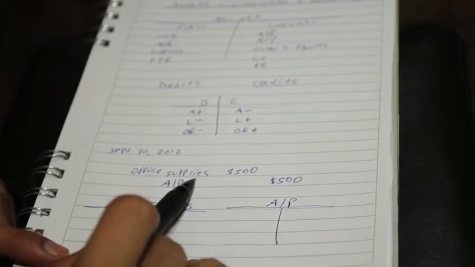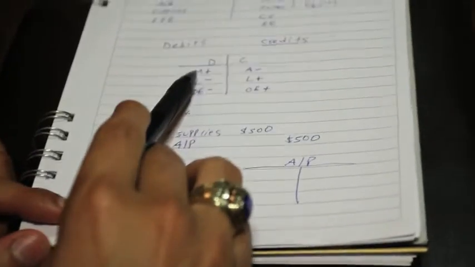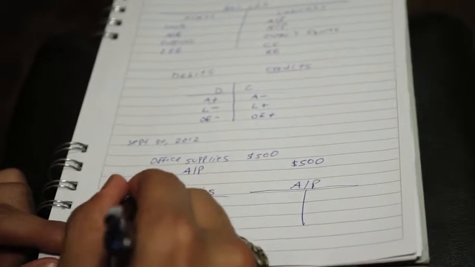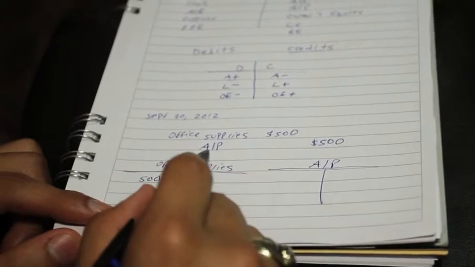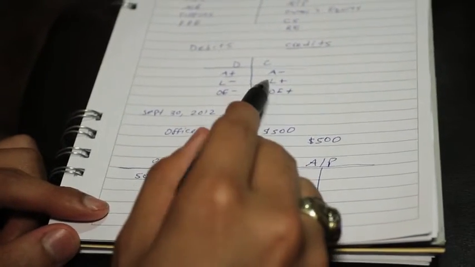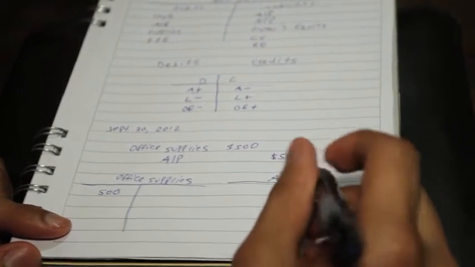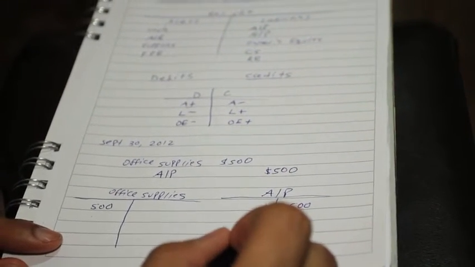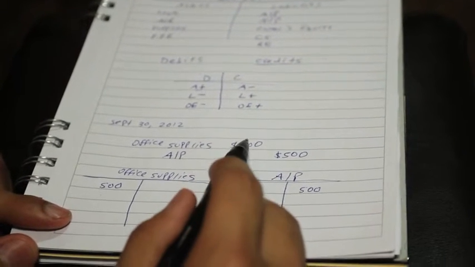Because we are debiting office supplies, because we, Apple Corporation, are receiving an asset, for this reason, $500 would appear on the debit side of the T account. Similarly, because we credited accounts payable, because now we have a liability, for this reason, $500 would appear on the credit side of the accounts payable T account. And so T accounts and journal entries are used to illustrate transactions on a balance sheet.